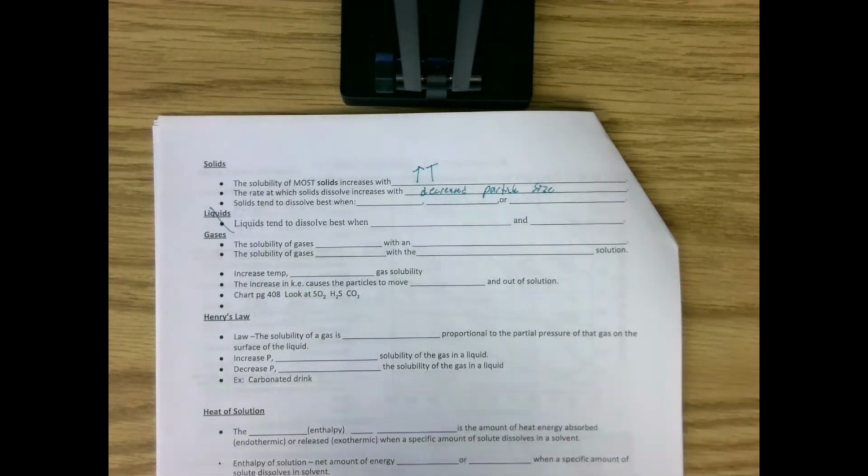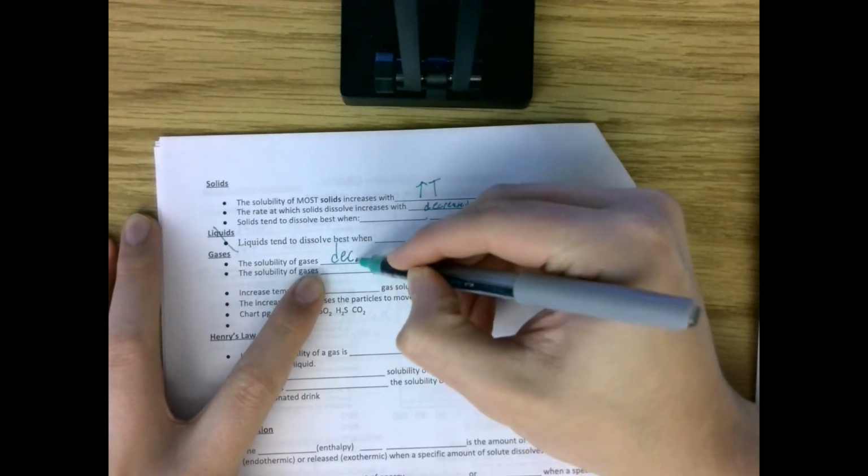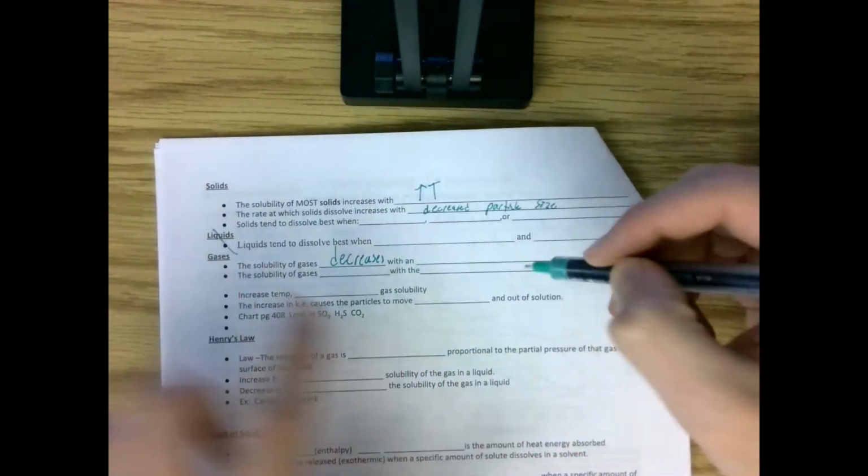So when it's sealed up, there's a lot of CO2 dissolved in the Coke or Sprite, whatever you drink. Then when you open it or you heat it, do something to it, all the carbonation leaves. So all these CO2 molecules leave the solution. So the rules for how much gas can dissolve in a liquid are kind of the opposite of solids. So we say for gases, the solubility decreases with an increase in temperature.